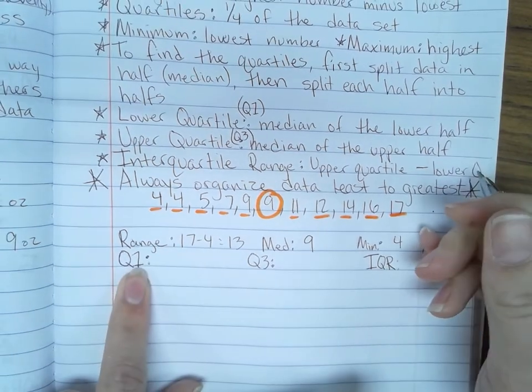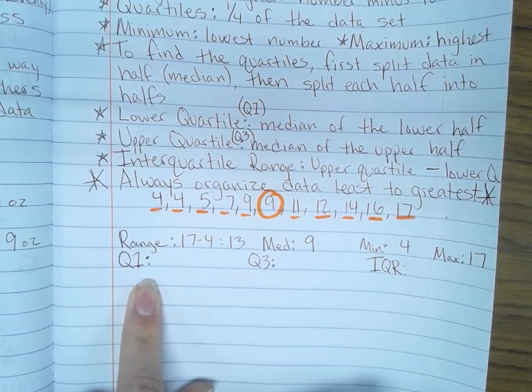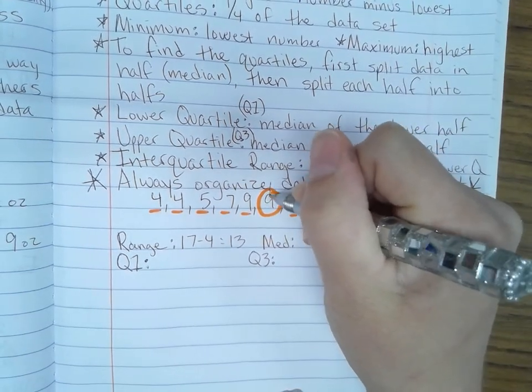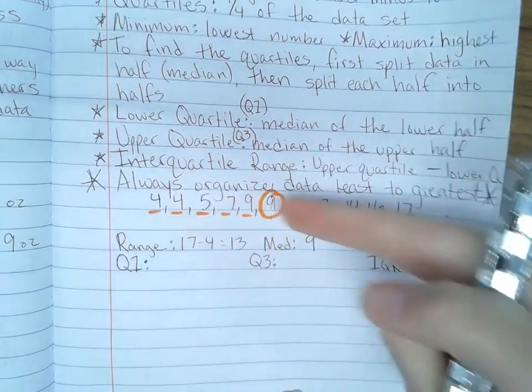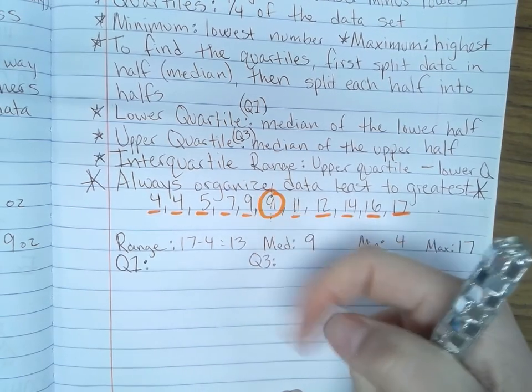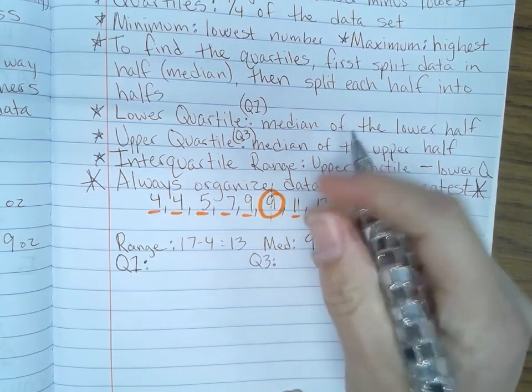Okay, quartile 1 is just the median of the lower half. Now, if I split this right here, then half is here and half is here, but I can't count this one because I can't sit on either side of the number. So I'm not going to use it.